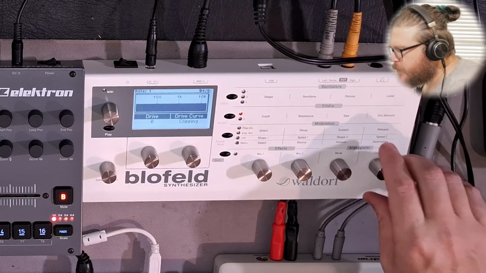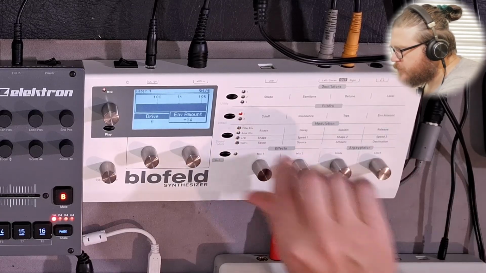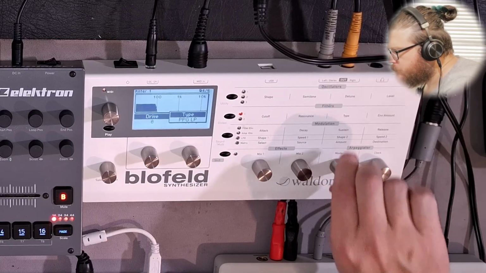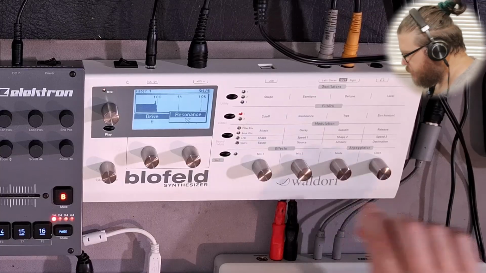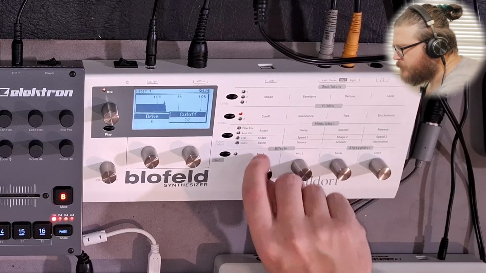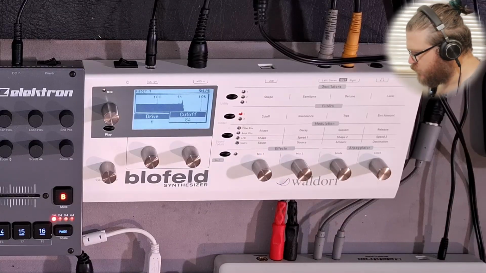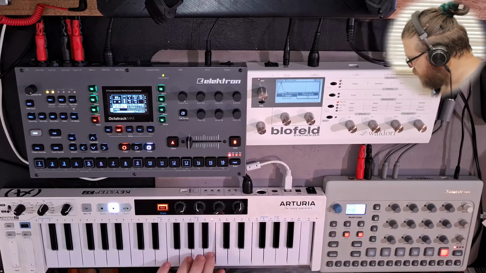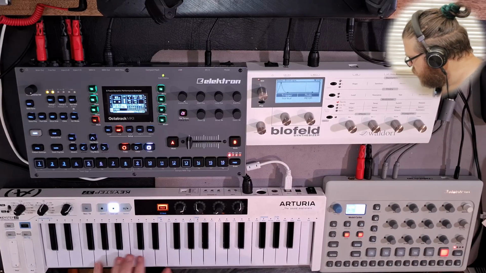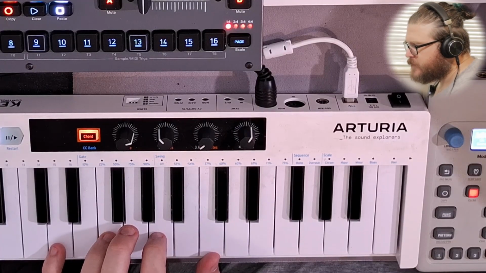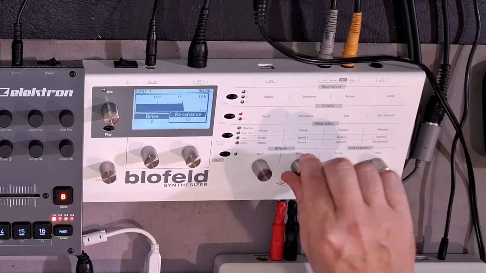See if we can do something with the filter also. That sounds cool. Maybe just back off that resonance a bit.